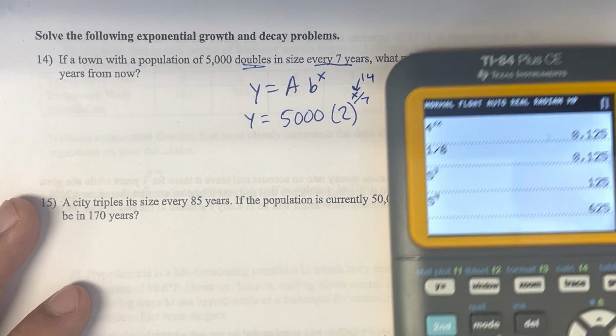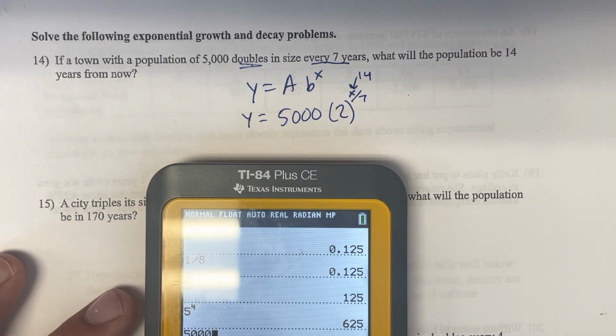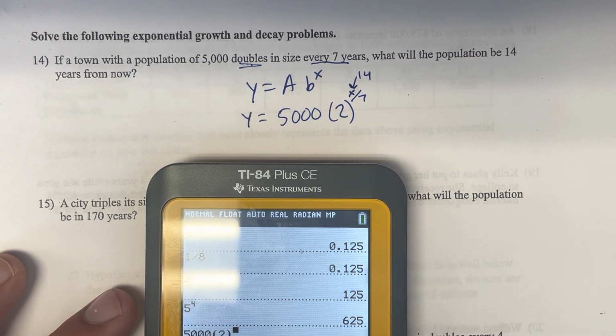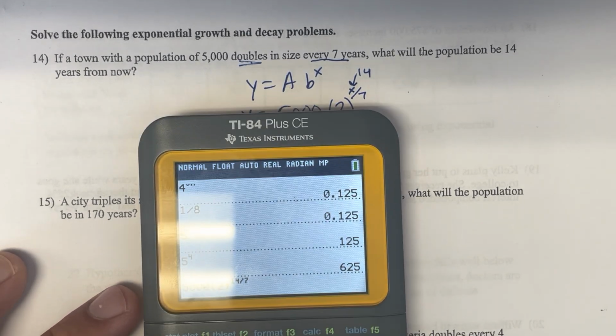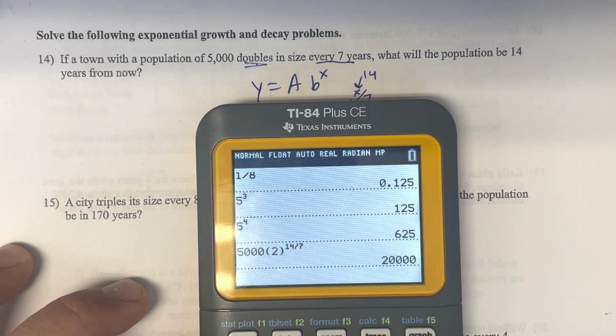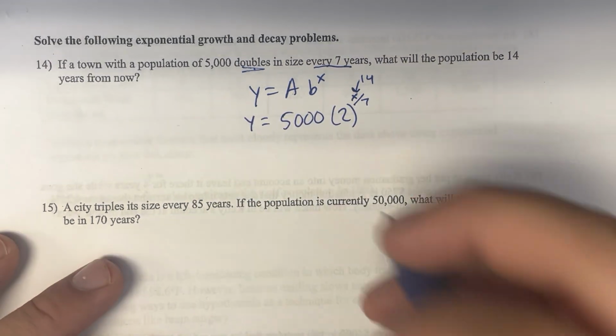And so in our calculator, I'm going to just put in 5,000, 2 raised to the, and you can put 14 divided by 7, or you could just put 2 because they're the same thing. 14 divided by 7 is 2, and so we get 20,000.